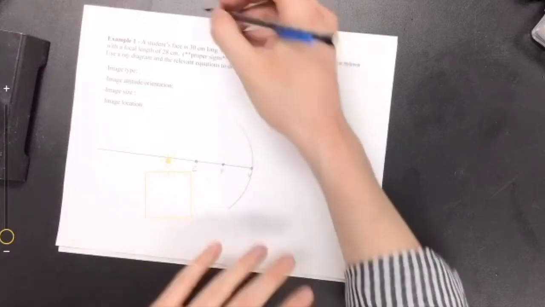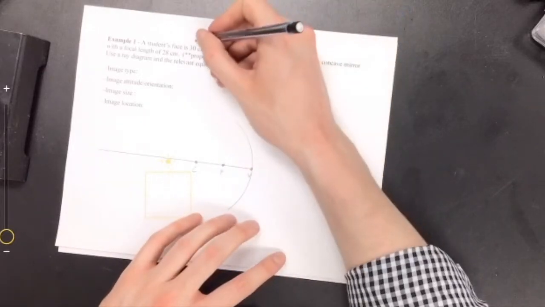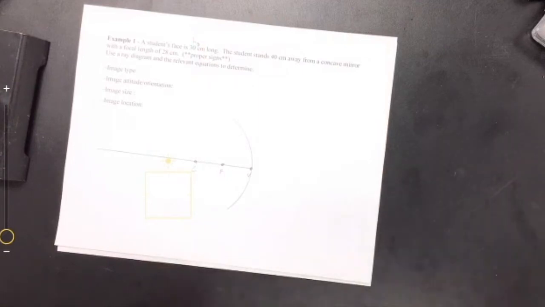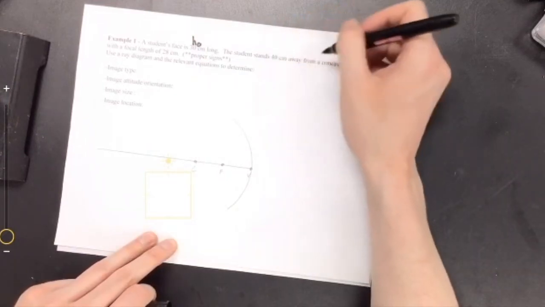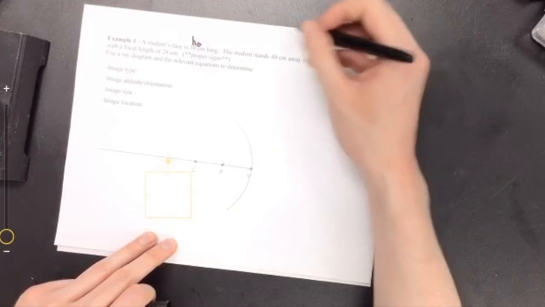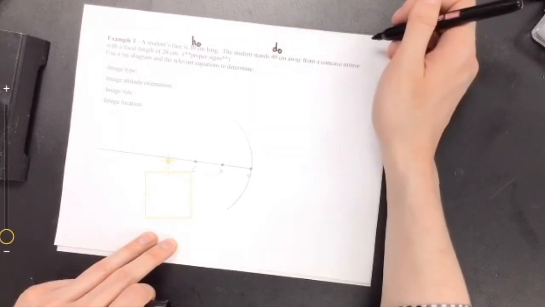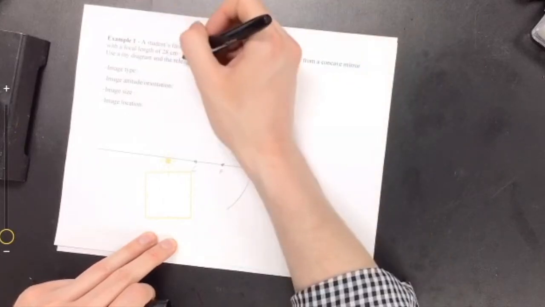So we have a student's face that's 30 centimeters long. So that is going to be the height of our object, right? Their face is actually that long. The student stands 40 centimeters away from a concave mirror. So that is the distance of the object, the distance between the object and the mirror, with a focal length of 28 centimeters. So that's our focal length, okay?